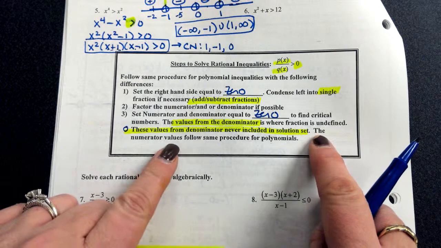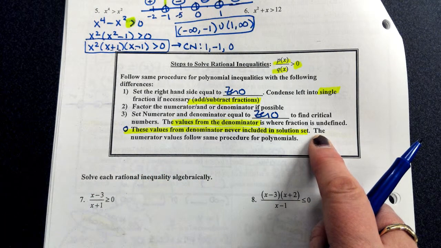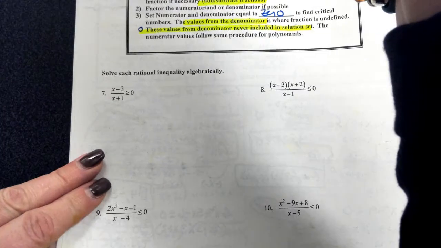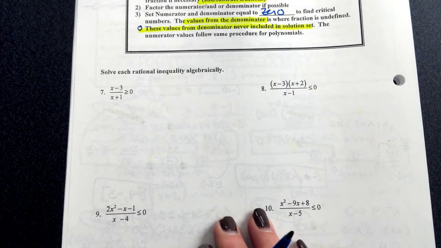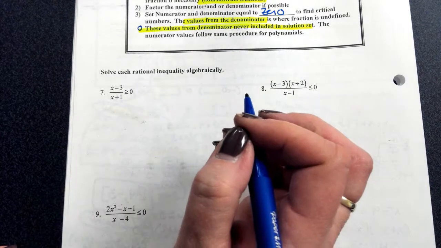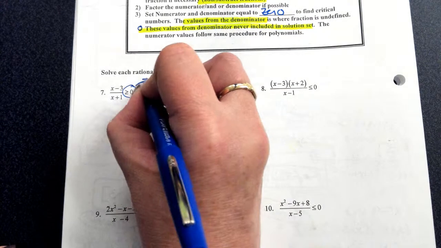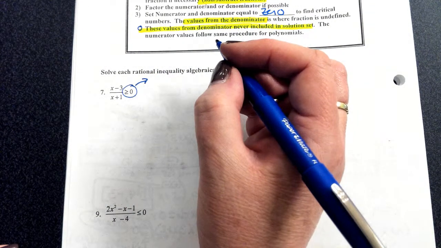The numerator values follow the same procedure as we were doing for the quadratics. So, for example, take a look at number 7. x minus 3 over x plus 1. We already have a 0 on the right. Are we looking for positive intervals or negative intervals? Positive.